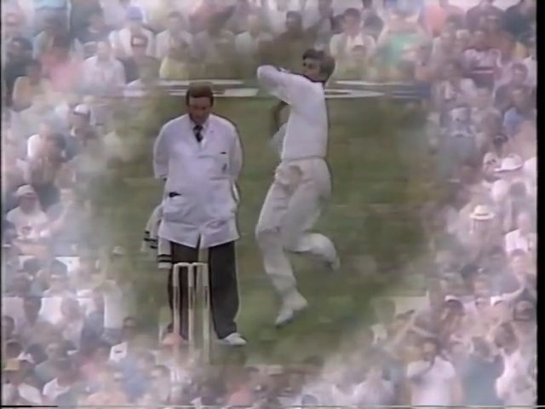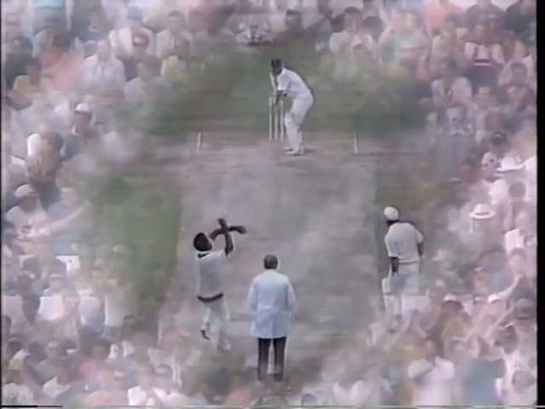That's 4. And that's 4. Well, now then, how about that for a first wicket?